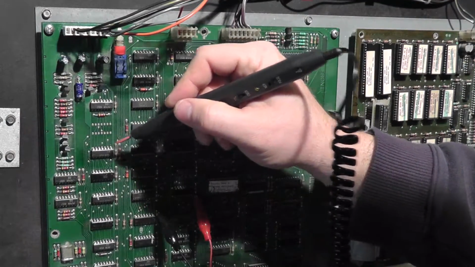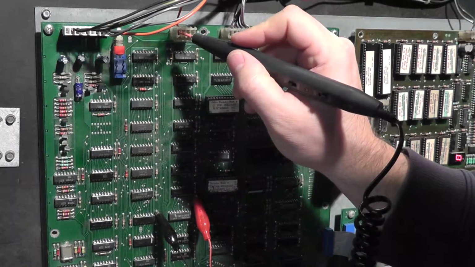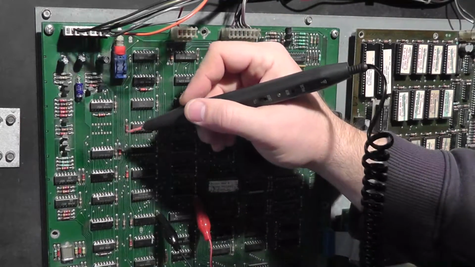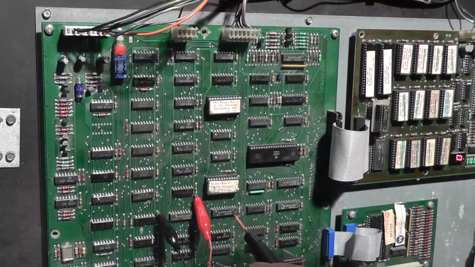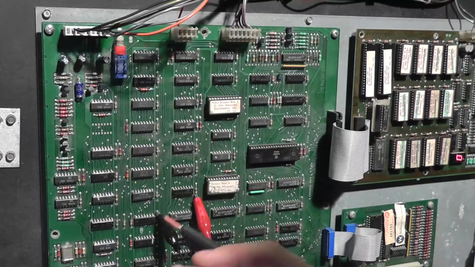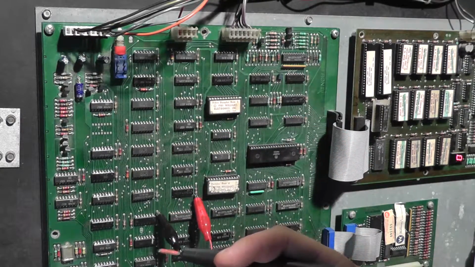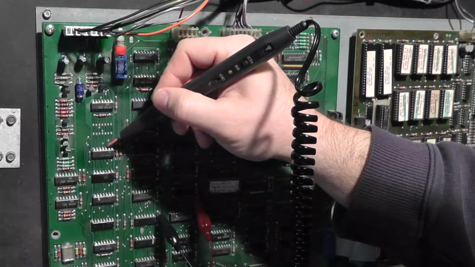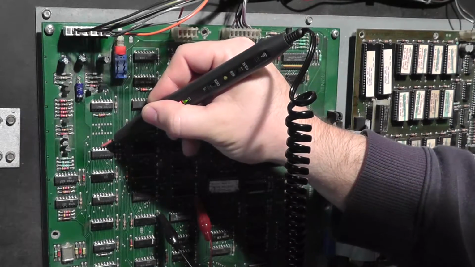So basically what I did is I disconnected, so the coin door is open right now. We're reading high, and the logical OR is basically if either one of those pins is high, then the output has to be high. For the output to be low, because it's a positive OR, both pins have to be low. And so we know that pin 4 is high because the coin door is open.